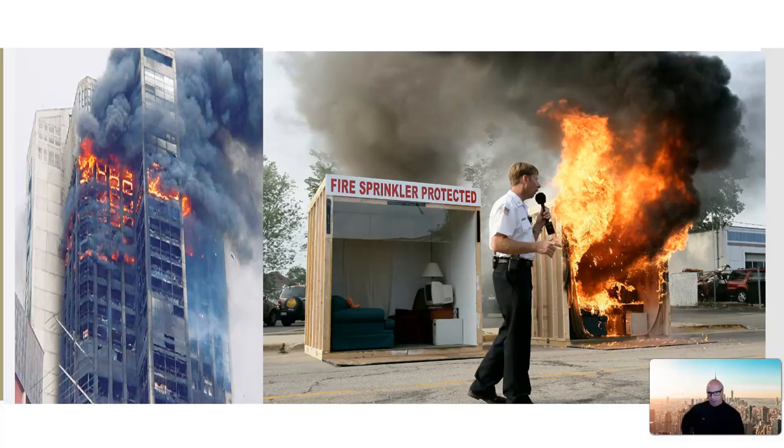Here's an example of they actually lit a fire in 2 of these little container boxes, one with a fire suppression system, one without. You can see the results there. You can see also in the high-rise that even with the fire suppression system, it could not mitigate the fire, and it actually crept from floor to floor.